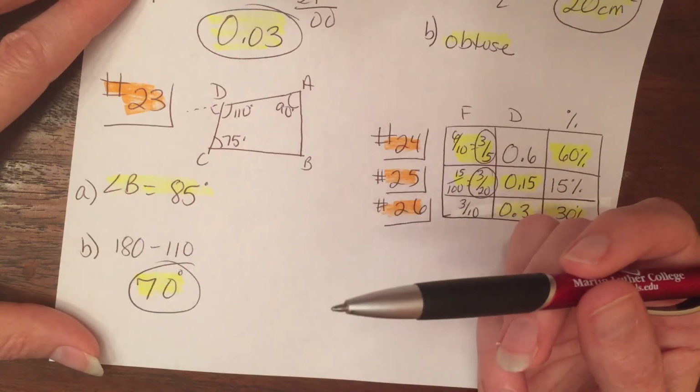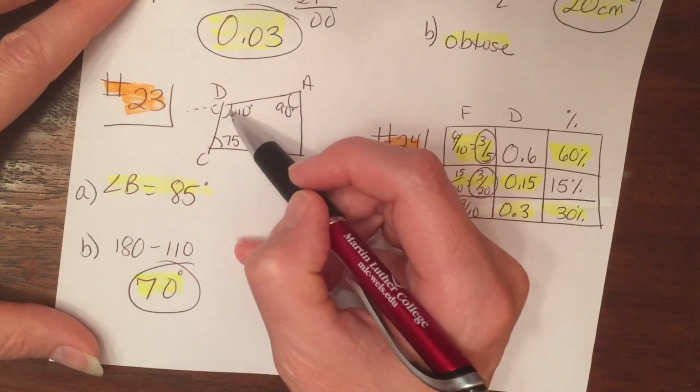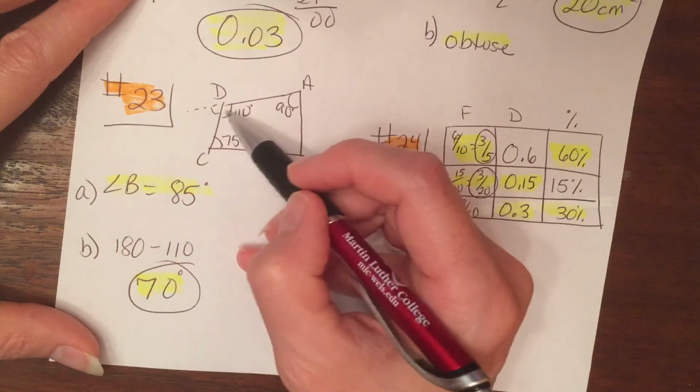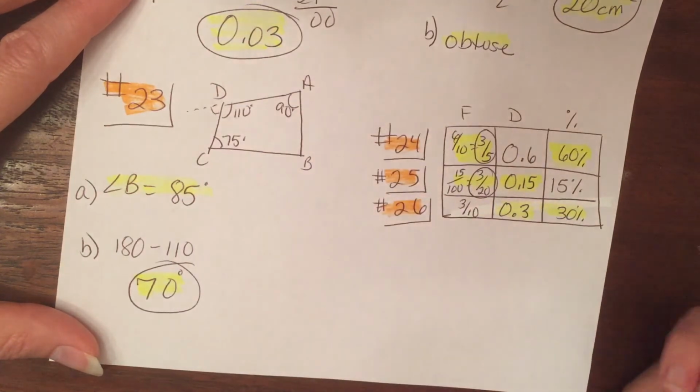Part B says, what's the measure of the exterior angle D? Hopefully you saw that this angle and this angle are supplementary. They have to add up to 180. 180 minus 110 leaves me with 70 degrees.